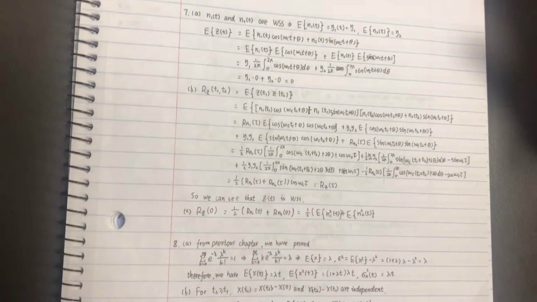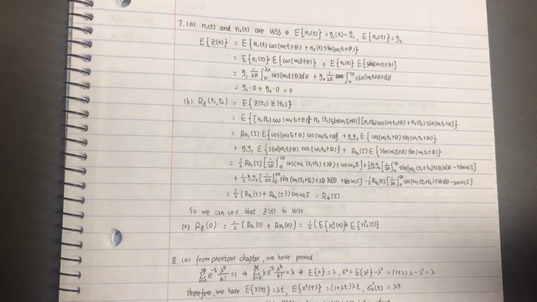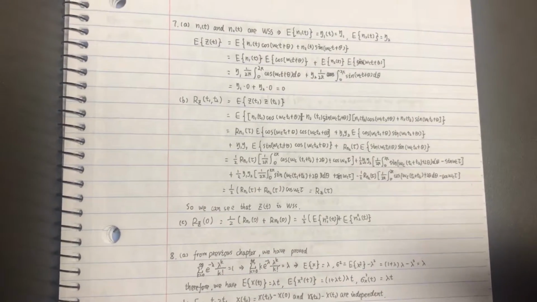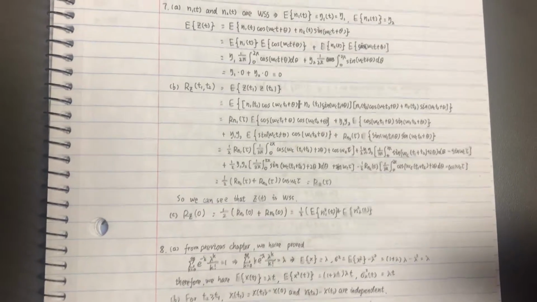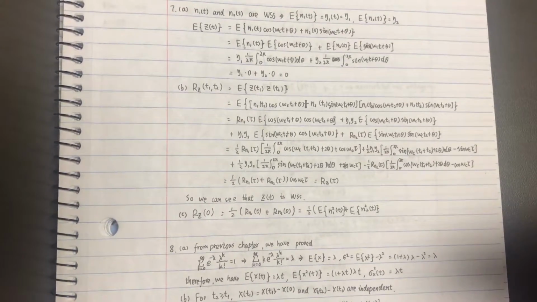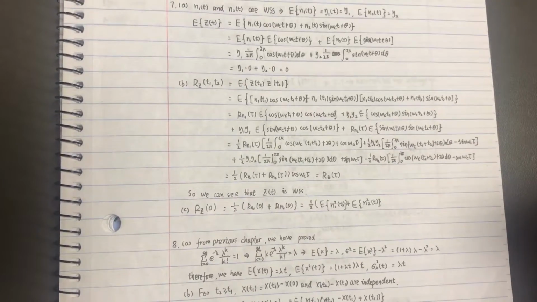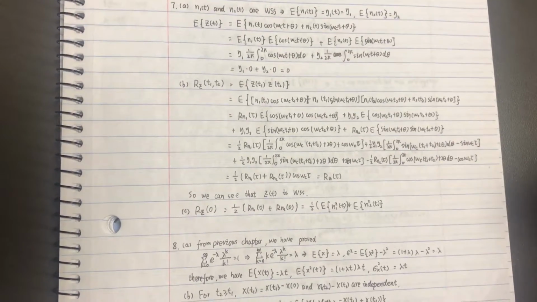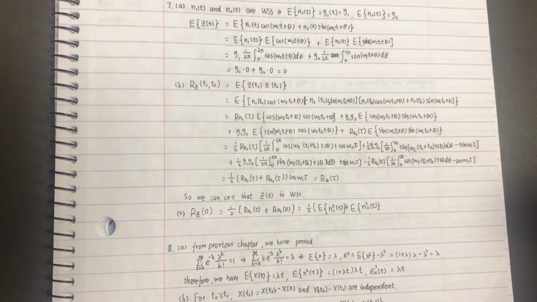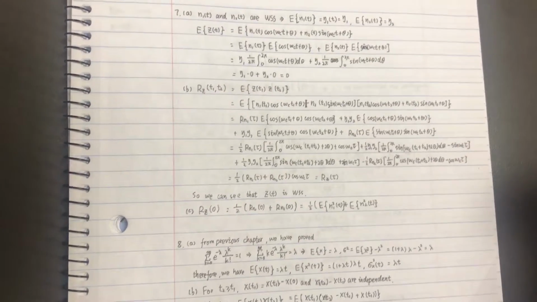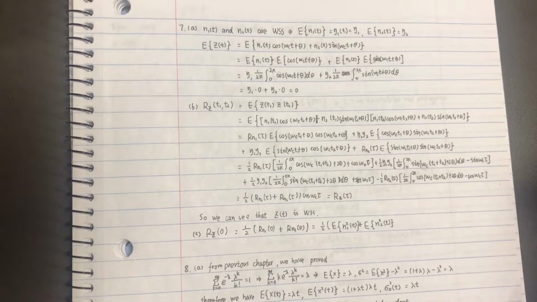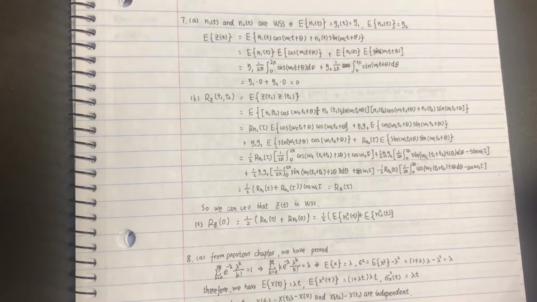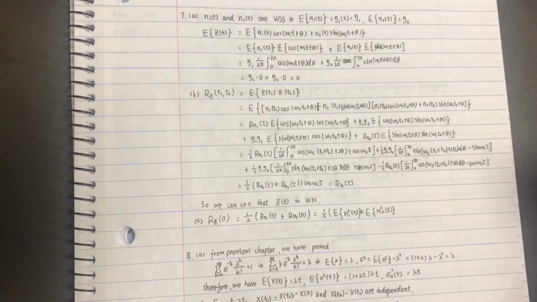It's about the function Z(t) that contains N1(t) cosine(omega t plus theta) plus N2(t) sine(omega t plus theta). Theta is uniformly distributed from 0 to 2 pi. N1 and N2 are wide-sense stationary, and they are independent.